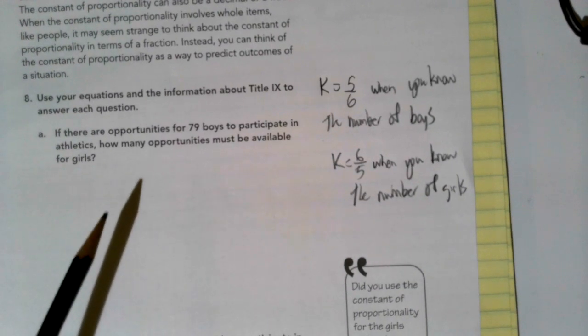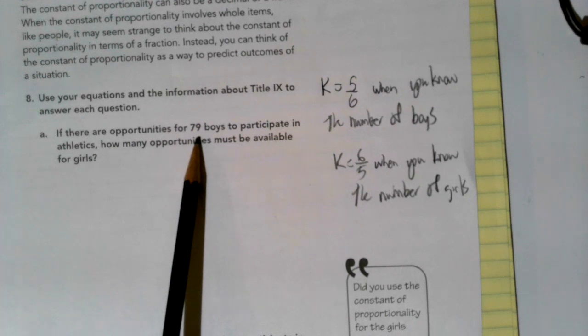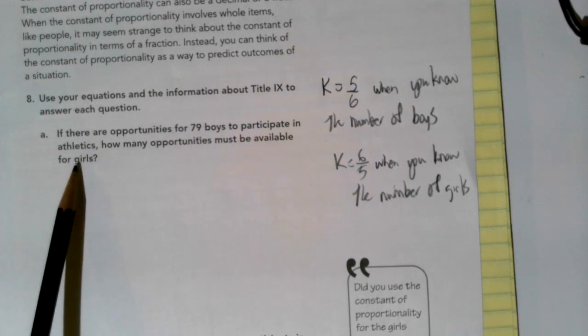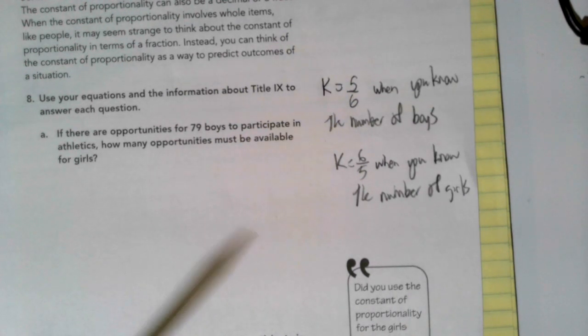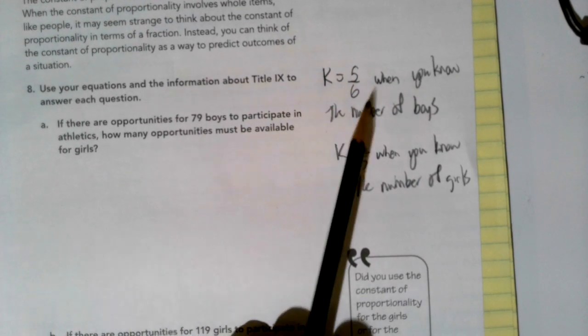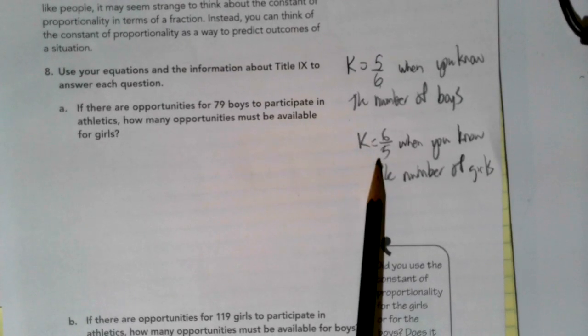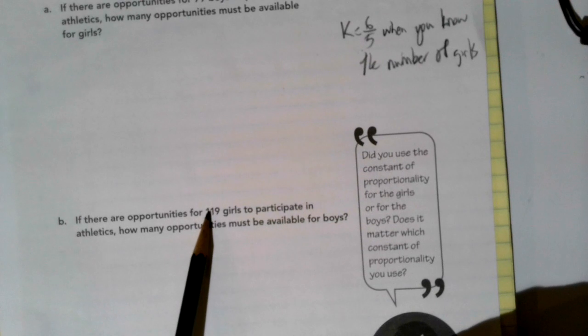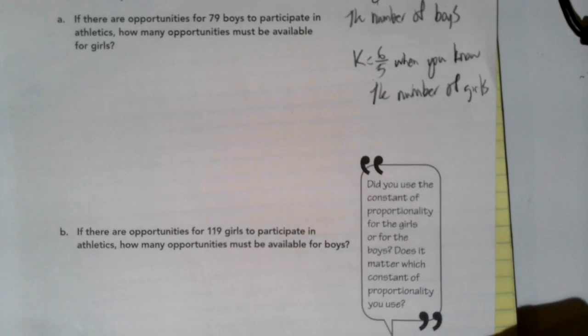So you're going to go ahead and you're going to write down the answer to these problems. If there's opportunities for 79 boys in sports, how many opportunities do they have to give to the girls based on their representation of the number of kids there are in school? So you're going to need to use that coefficient. And then for B, now you know the number of girls. So this is going to be your coefficient. 119 girls participate. Okay, your constant coefficient is right there.